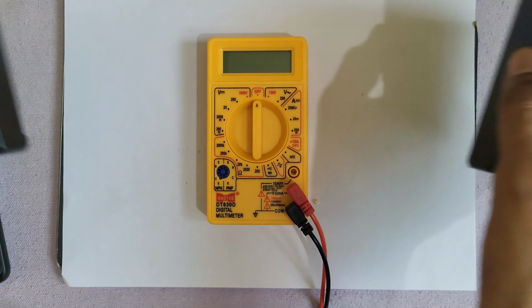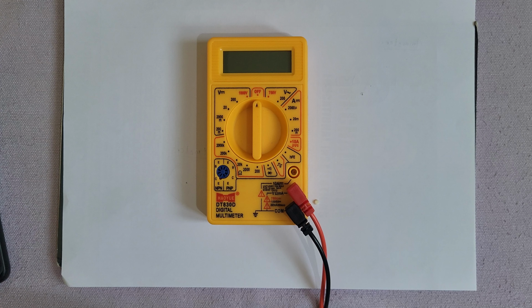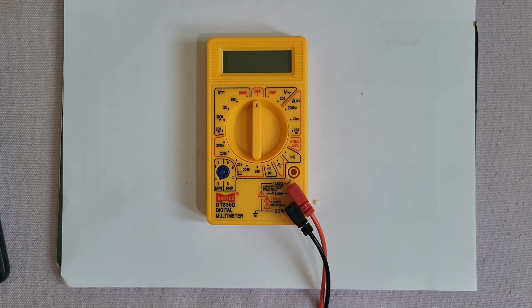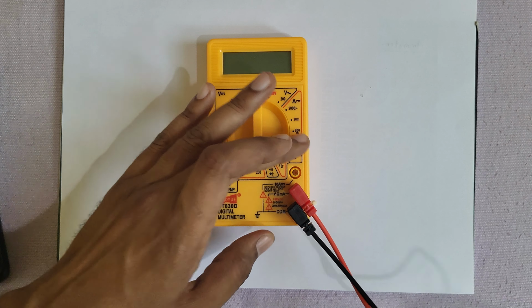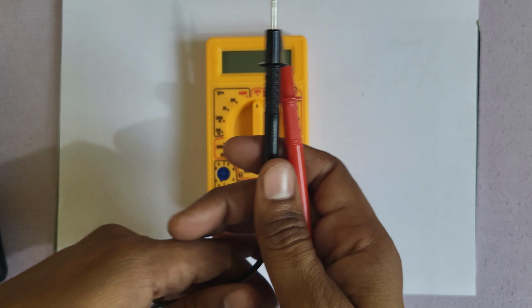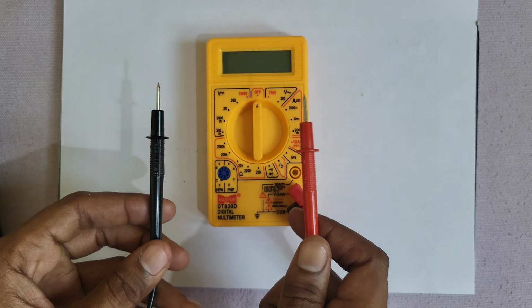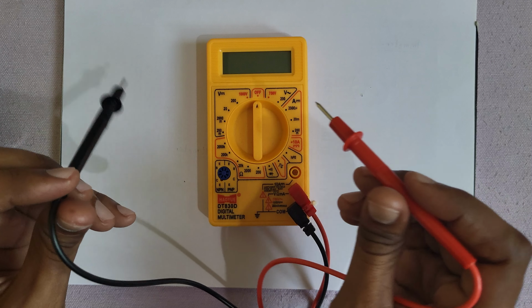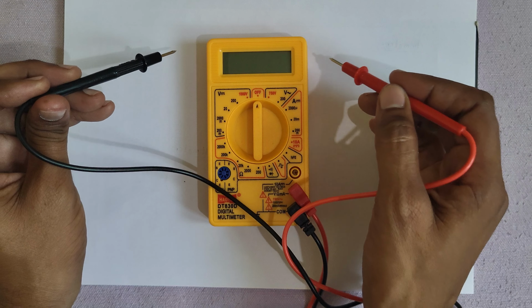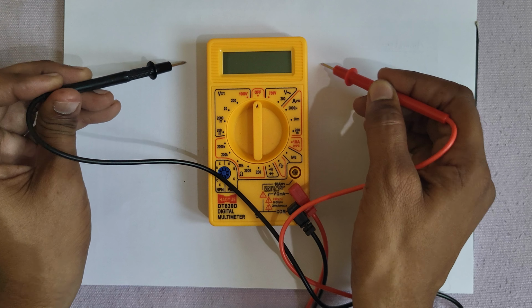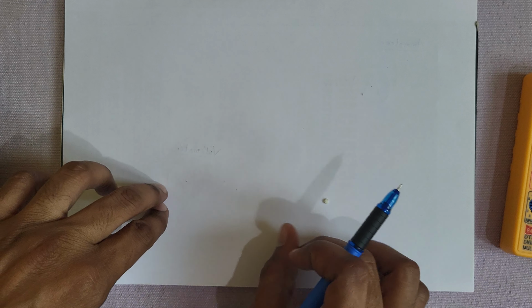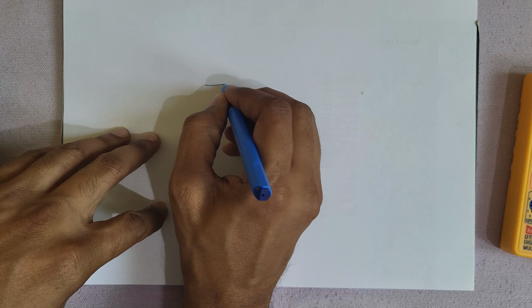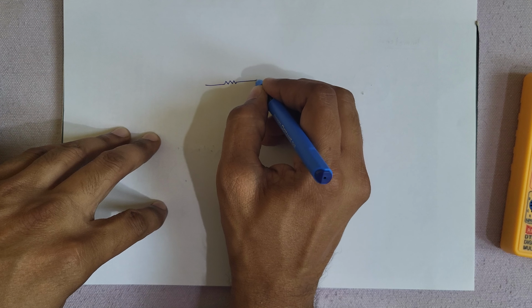So the best alternative for these two is this meter, which is the multimeter. This will have two terminals like this. Wherever we want to measure voltage, without disturbing the circuit, we can just keep these terminals like this. Suppose let us have a circuit diagram first. Imagine that you have a circuit diagram like this.